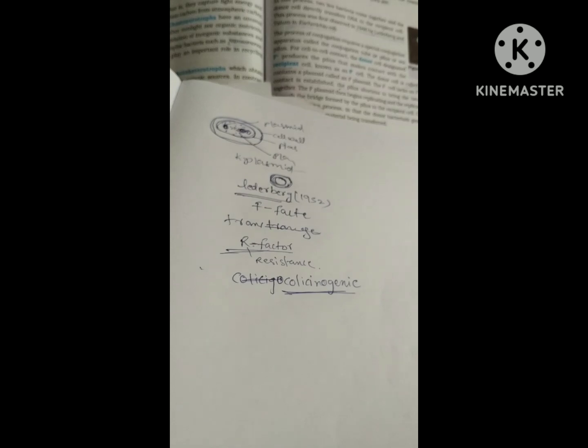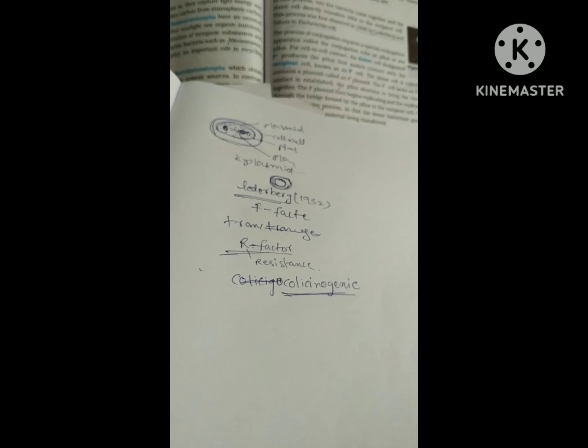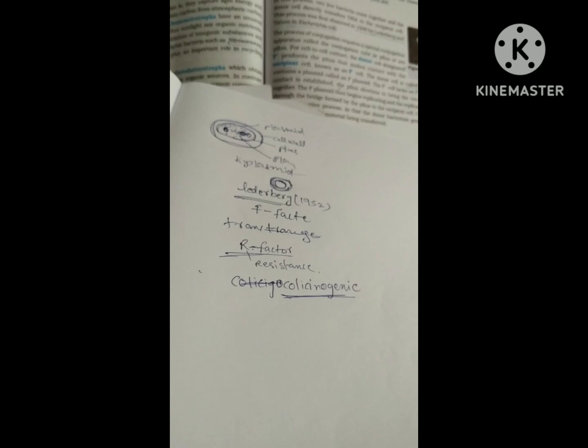Obligate anaerobes are bacteria that respire only anaerobically. They generally get killed under aerobic conditions, for example Clostridium botulinum. Facultative anaerobes are bacteria which generally respire aerobically but switch over to anaerobic respiration when oxygen becomes deficient.